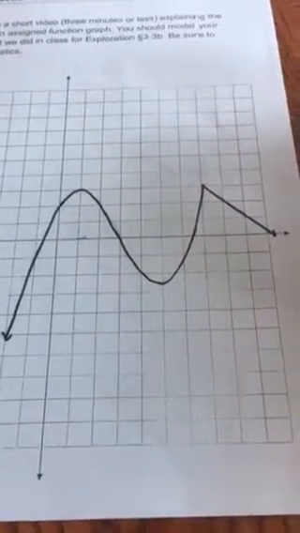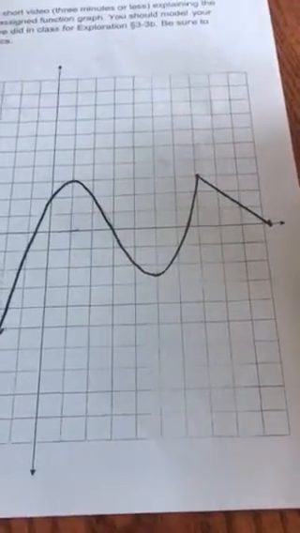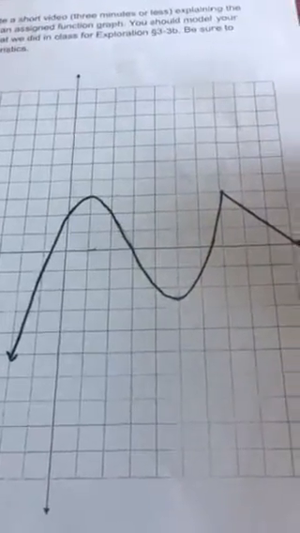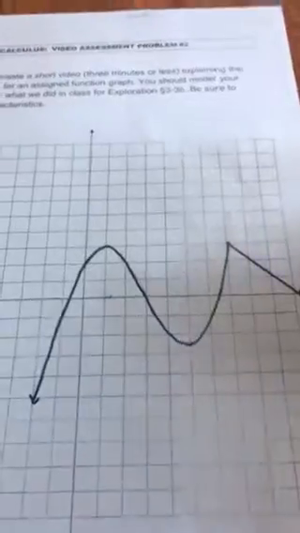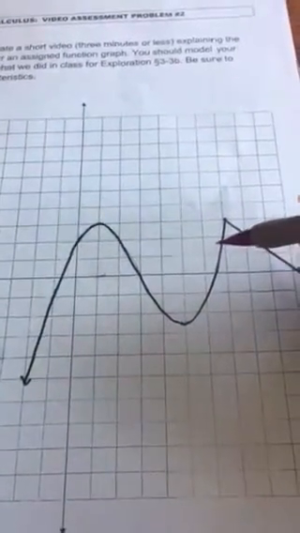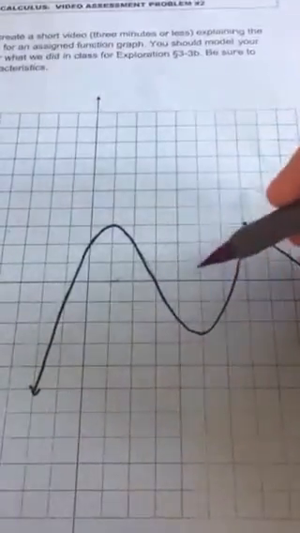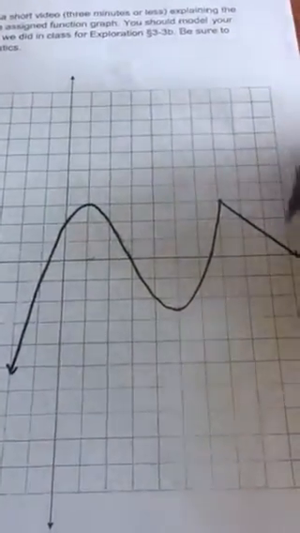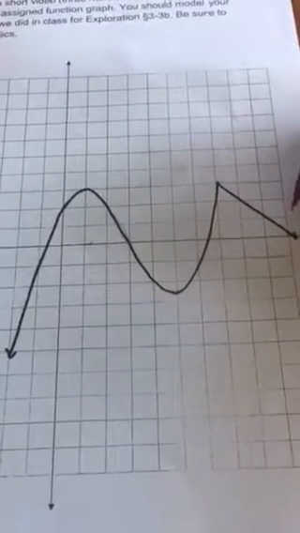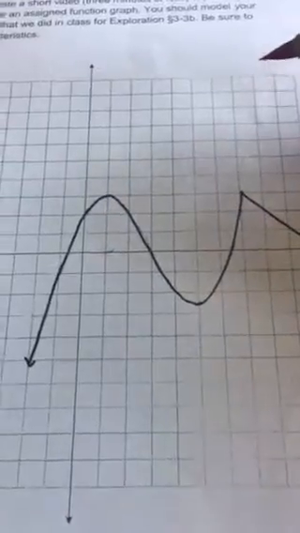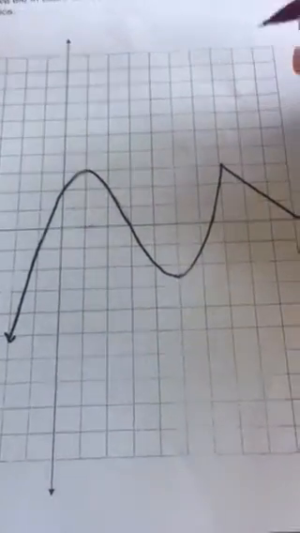So we are given this function and we are assigned to find the derivative of it. So we can start off by identifying what kind of functions make up this graph. On this side we can see is a cubic, and the derivative of a cubic will be a quadratic, so we'll know there will be a quadratic function in there. And we have a linear function right here, and we know that the derivative of a linear slope will be a constant.